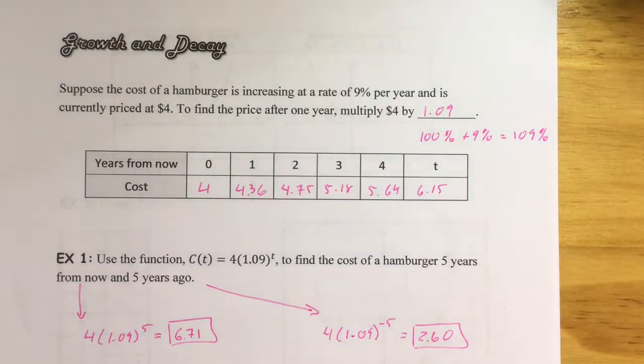This video is going to be a short video where I'm going to go over some of the stuff that we did at the very beginning of the exponential functions.